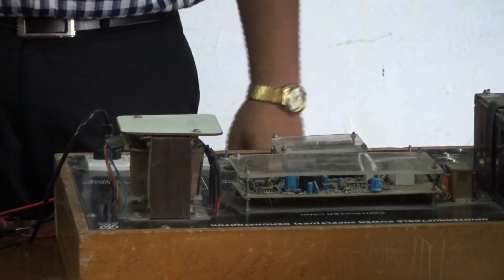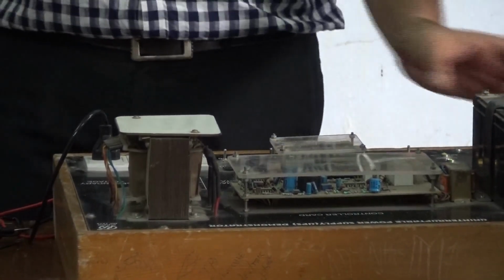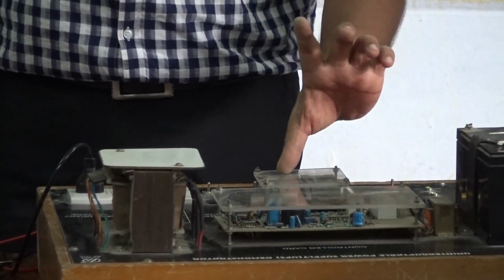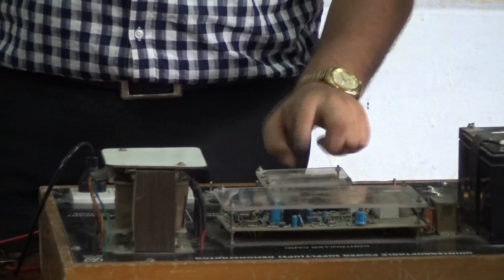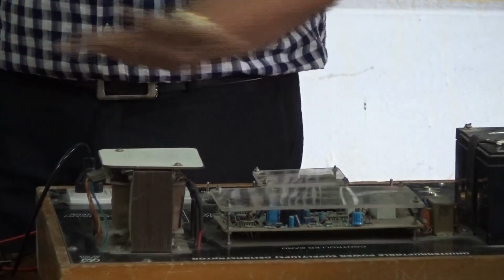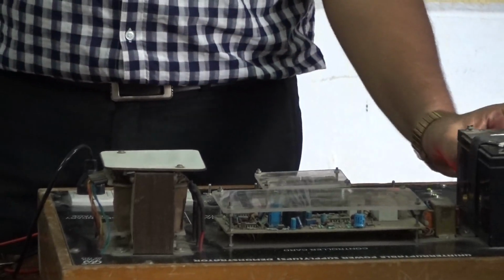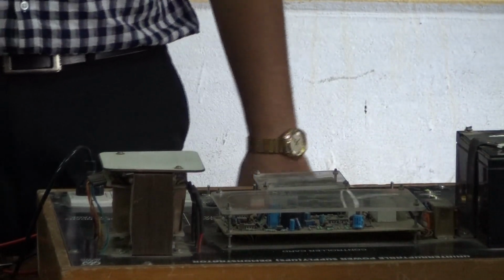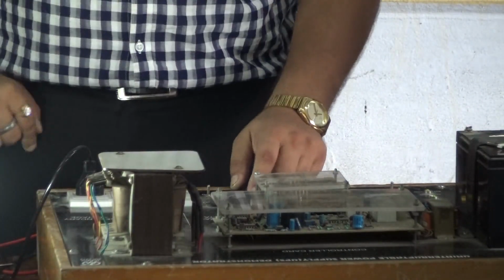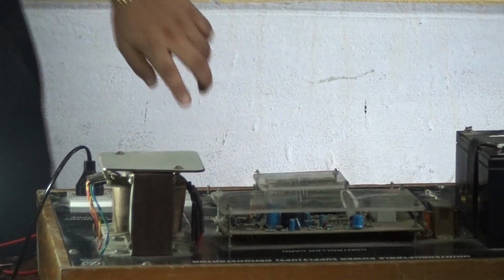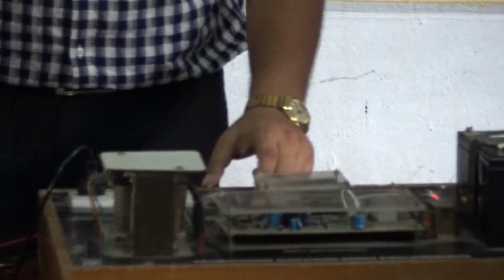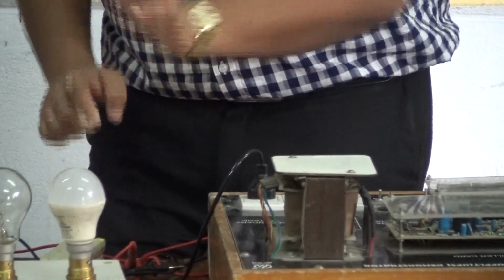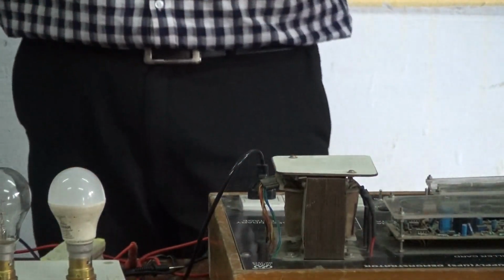Now for switch 4. If we switch on fault switch 4, then the supply from the battery to the inverter circuit is cut down. So the UPS will work in the main mode, but due to the cut down of this connection in inverter mode, it will not work. Just see, it is working in main mode. Okay. Now it is inverting mode, but we have switched on F4. Just look at the output.